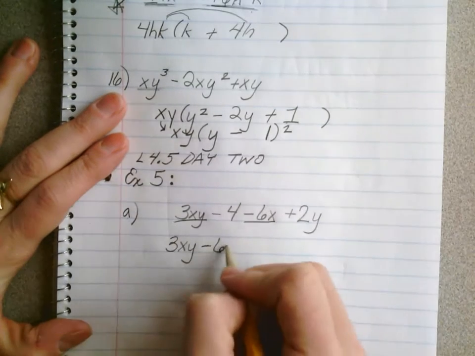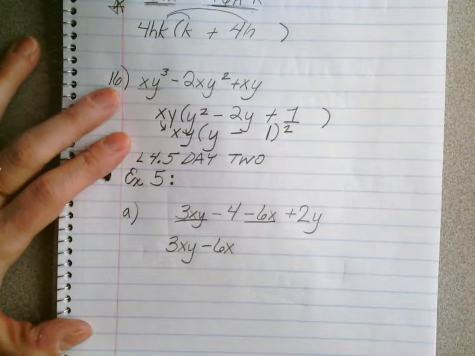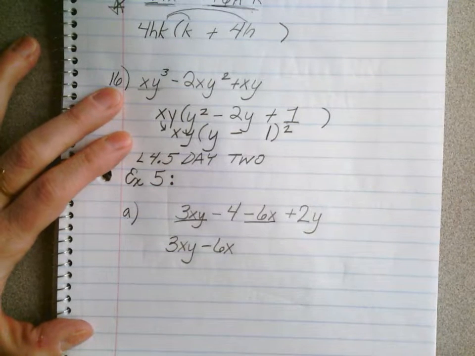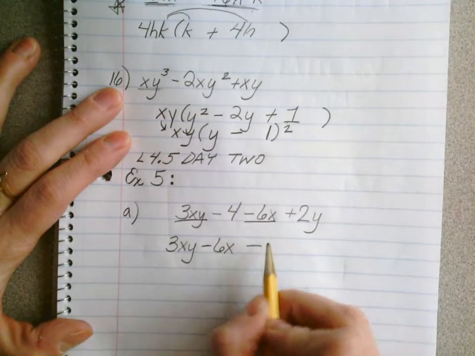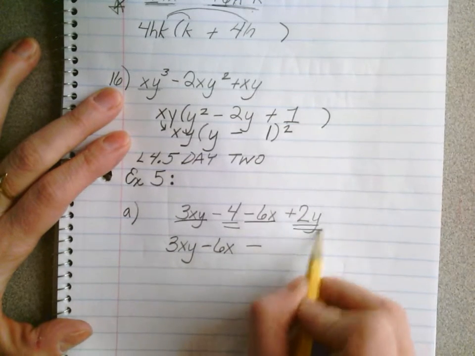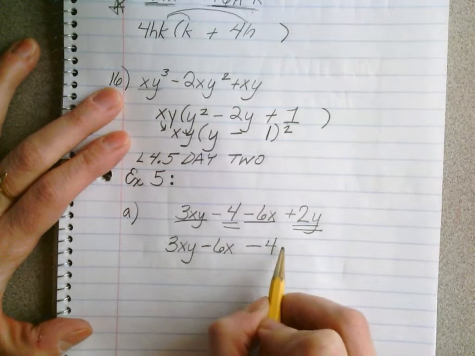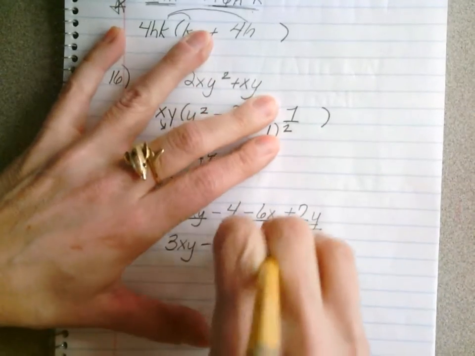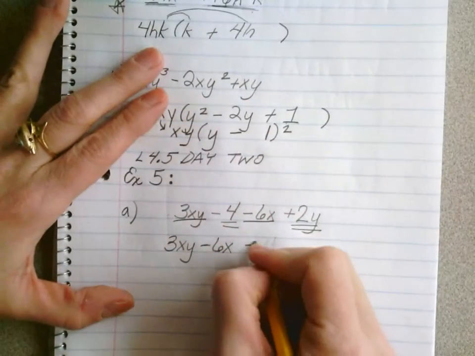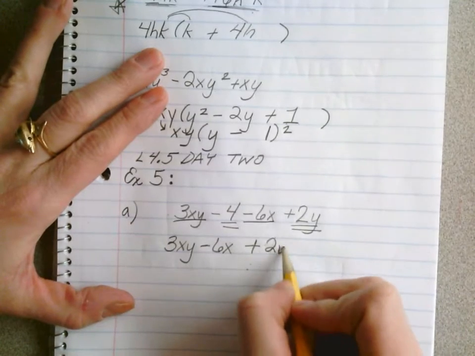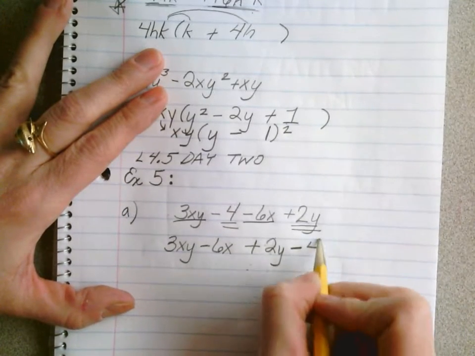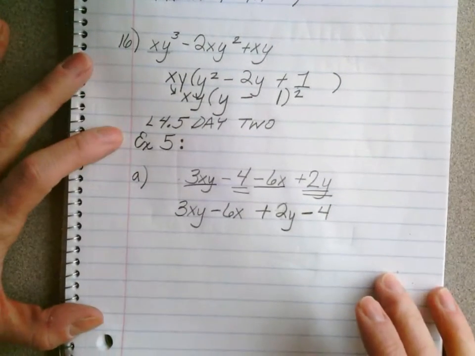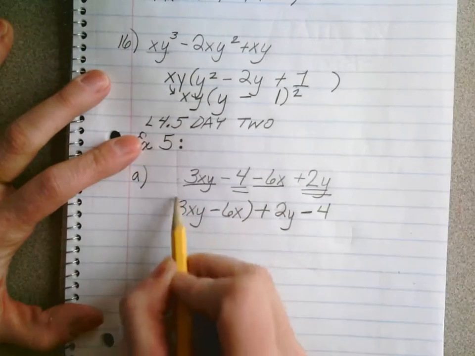These share a factor of 3 and x, okay? And then I'm going to maneuver my -4 next to my 2y. Actually, I'm going to put it positive 2y minus 4. I like it better that way. Positive 2y minus 4. Now, let's look and see if there's anything I can pull out of these.